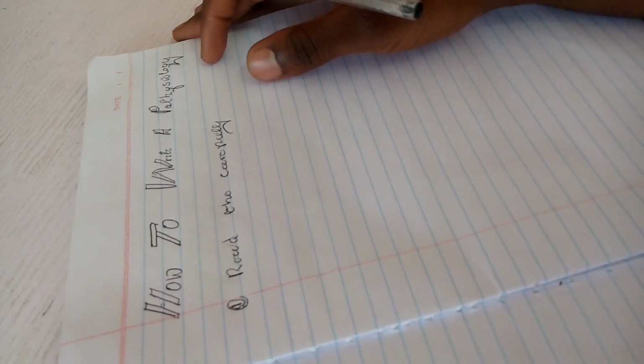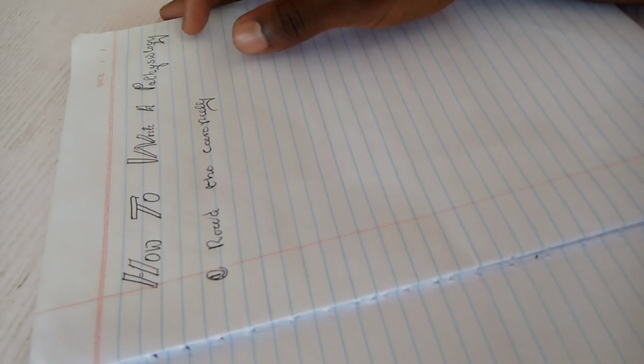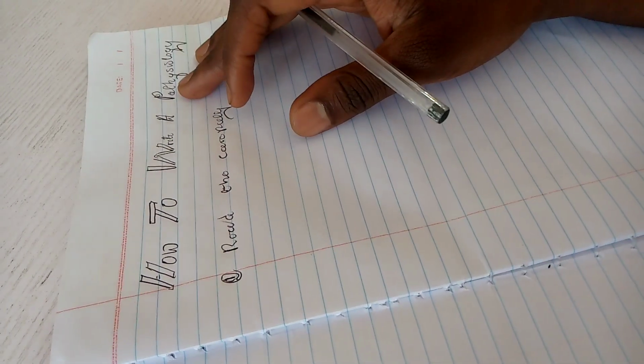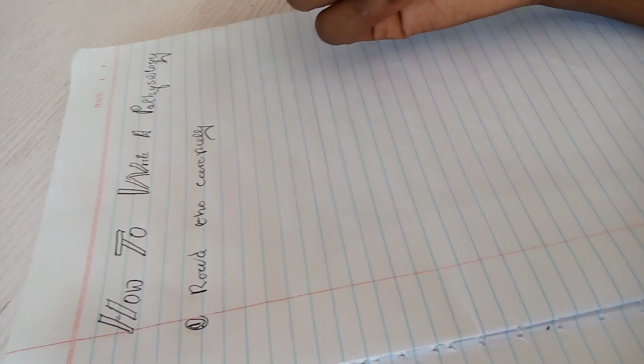So they are going to learn about how to write a pathophysiology. In nursing exams, writing about a pathophysiology typically involves answering questions related to a specific disease or medical condition and its underlying processes. So here's a guide on how to approach a pathophysiology question in nursing exams.